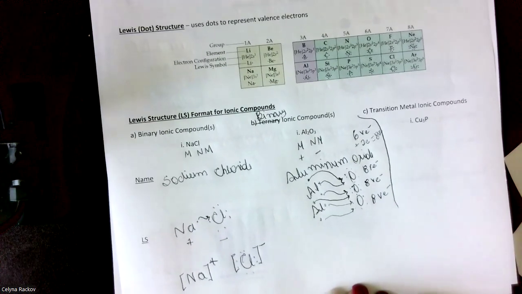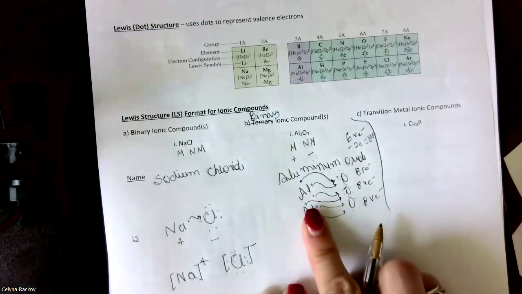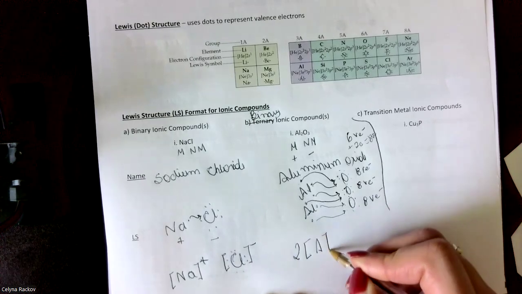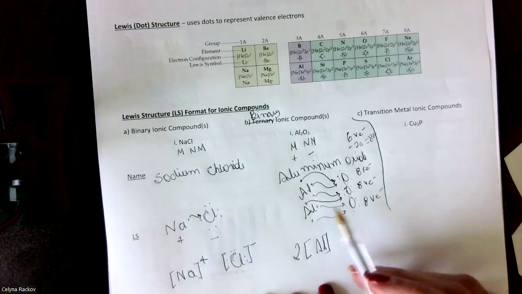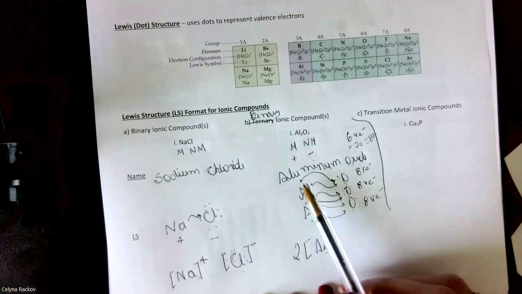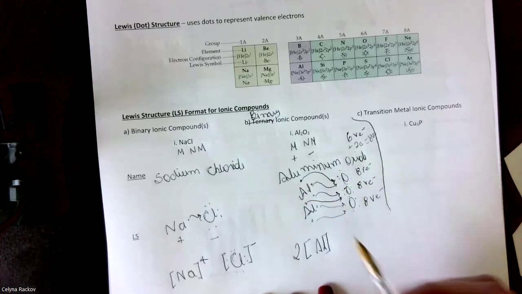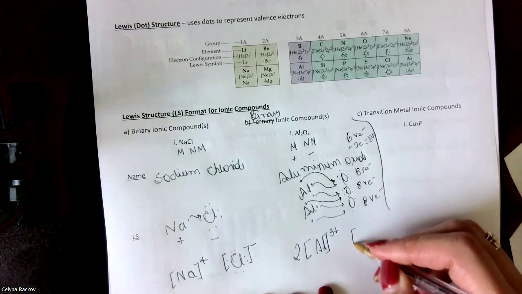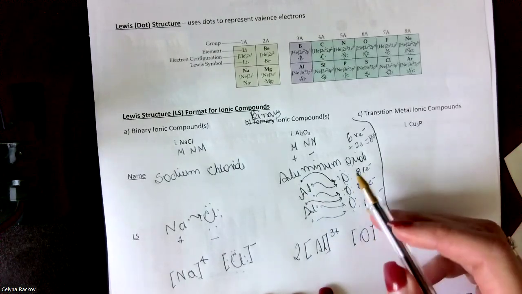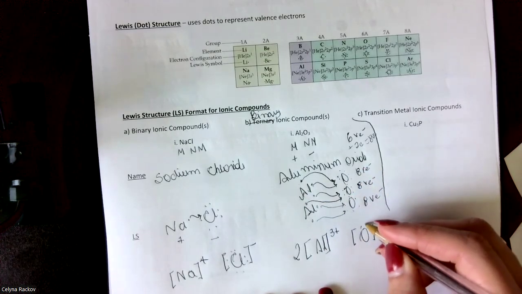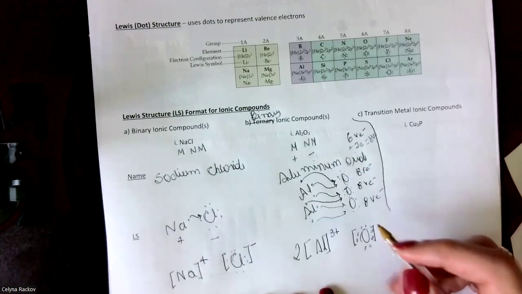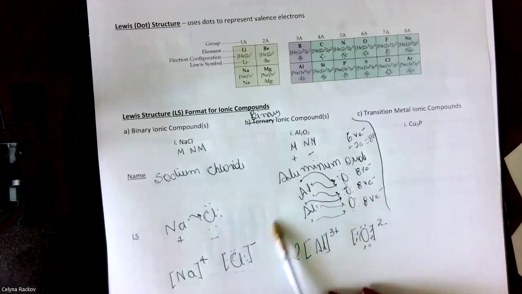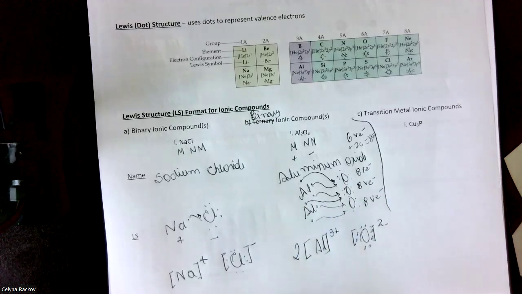So how will the Lewis structure look here? How many aluminums do you have? Two. So let's write the number two here, and then the brackets with aluminum inside the brackets. How many electrons did it have? Initially three, and each aluminum lost three electrons, so 3 plus. And about oxygen, oxygen in the brackets. Each oxygen now has 8 dots, that means 8 valence electrons, and each oxygen gained 2 electrons. So the Lewis structure for aluminum oxide is this one here.